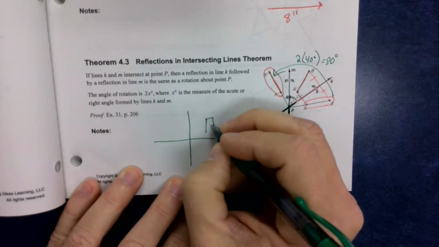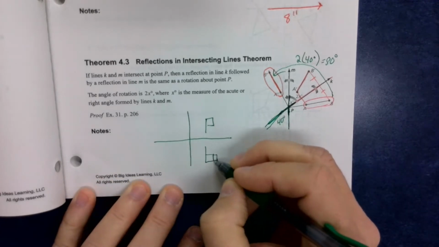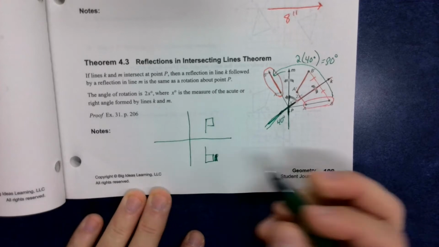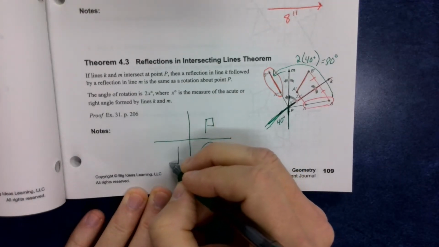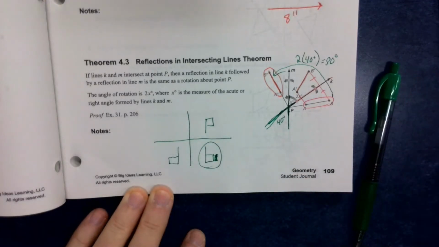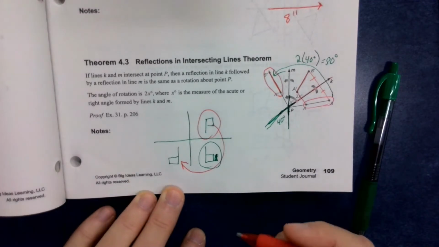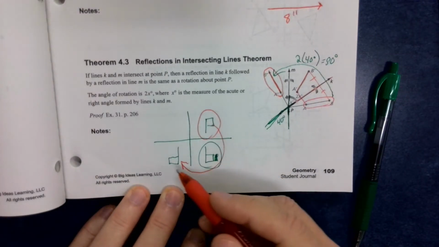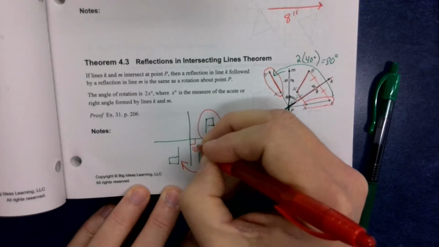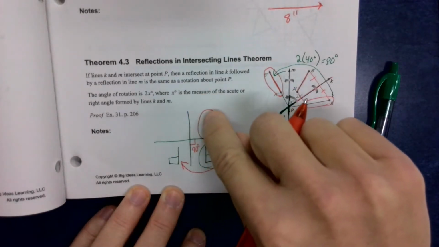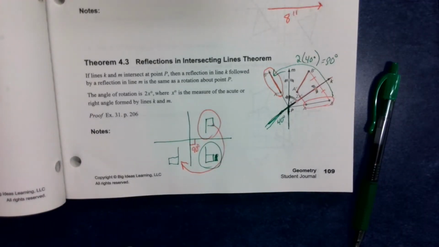If I had a flag like this and I reflected it over here, it would go like this. And then I reflected this image over here and go like this, right? You can see that the net result is a rotation of 180 degrees. And why does it rotate 180 degrees? Well, because the lines intersected at 90 degrees. And that rotation will always be double, whatever the measurement is between those lines.